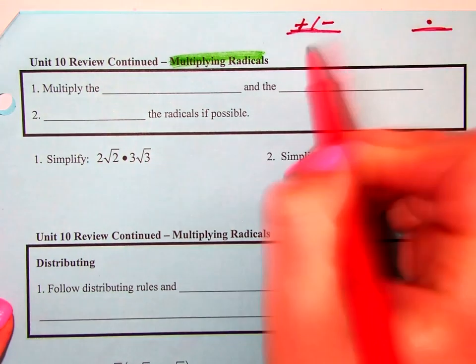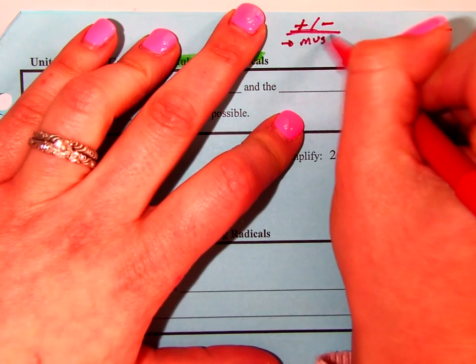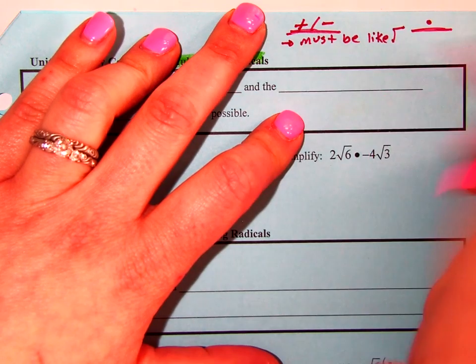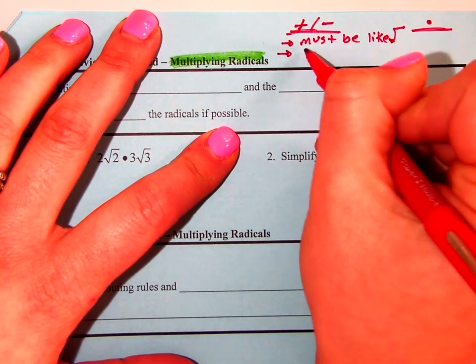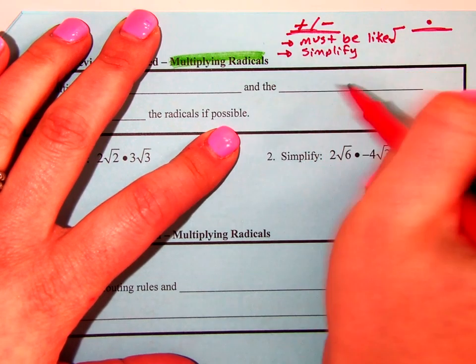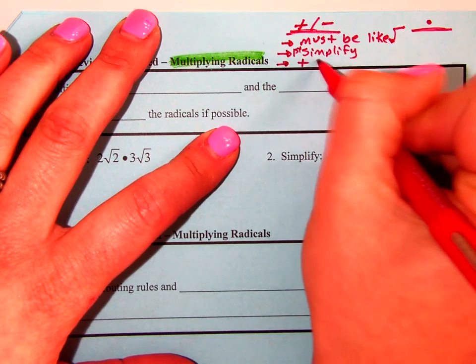So if we're adding and subtracting, remember they must be like radicals, right? Then you'll have to simplify first, and then add the coefficients.